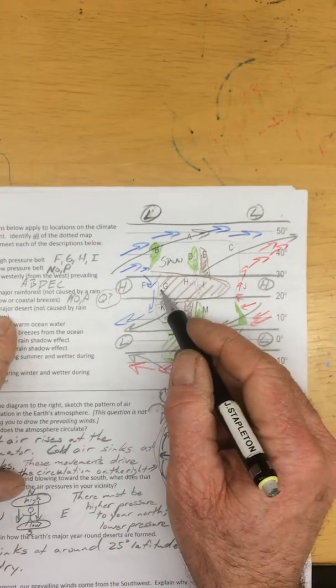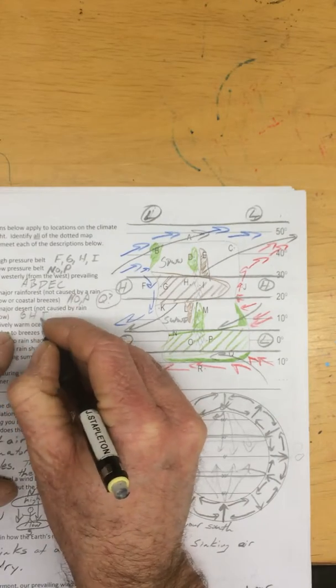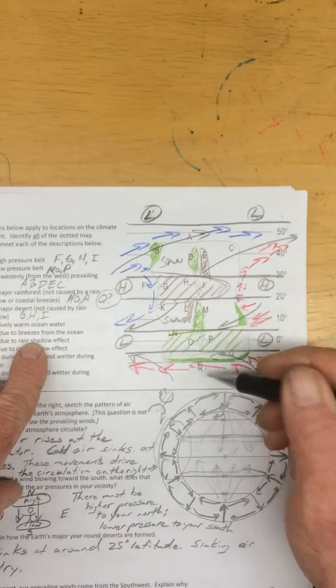Major desert not caused by the rain shadow effect. Definitely G, H, and I. Relatively warm ocean water, J and R.